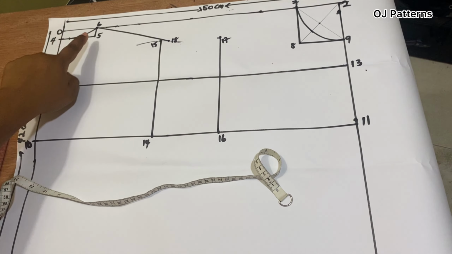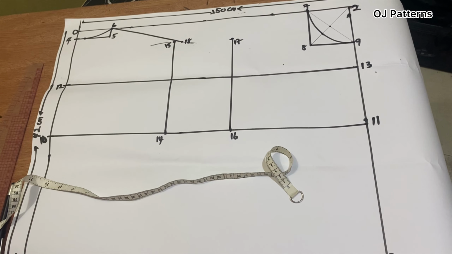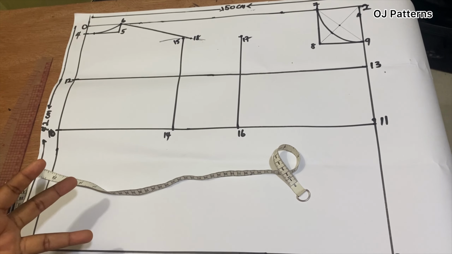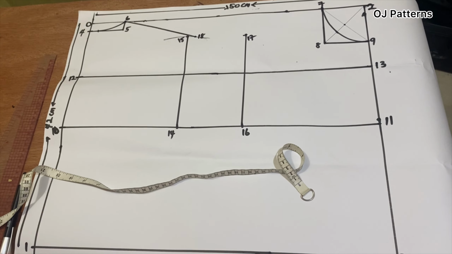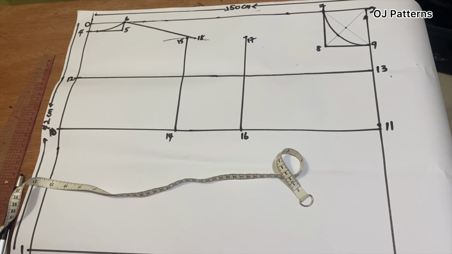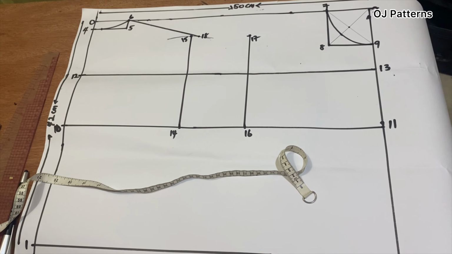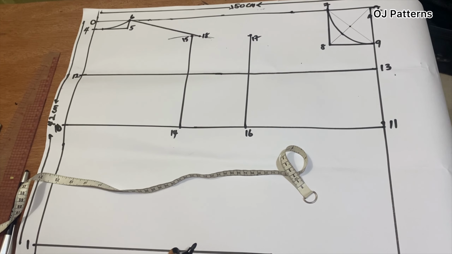So the 1.5 we added to that shoulder measurement. Your 6 to 18 is 14.5 because we did 13 cm shoulder and then 1.5 to add to it. Now that 1.5 is for your back dart. That's what we use for back dart. So please note that 1.5 is for back dart. So it's already there. Later we'll be constructing the dart. Okay, next step, you now draw an X from 14.